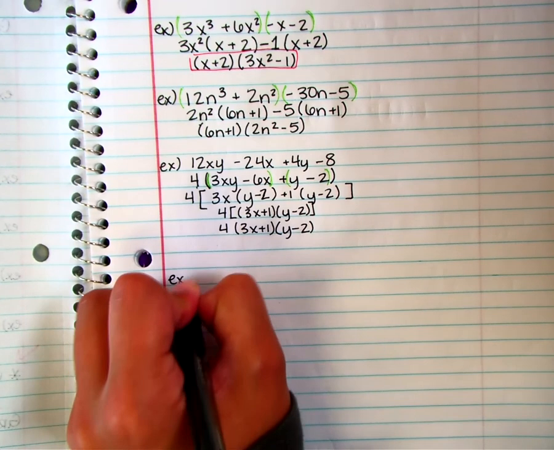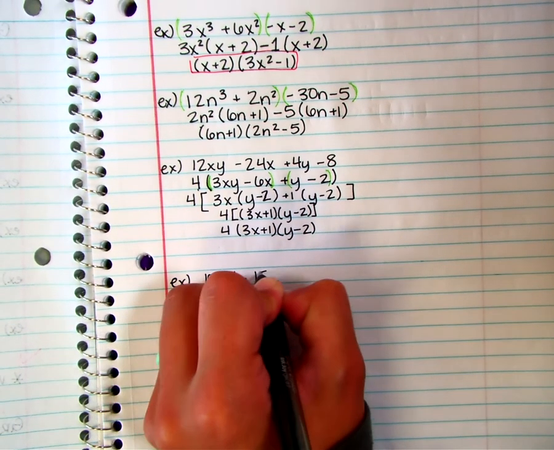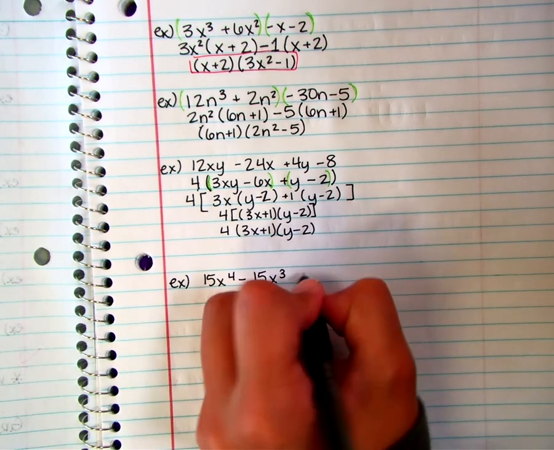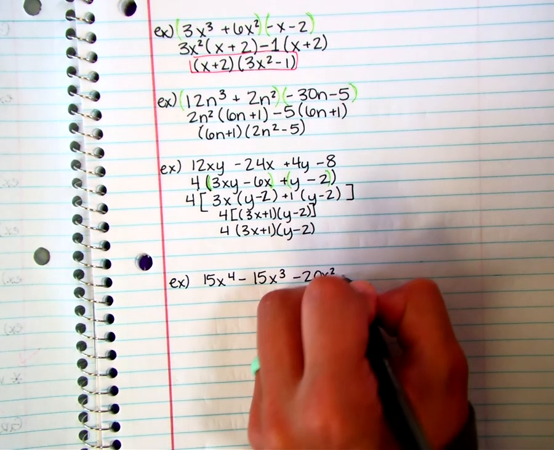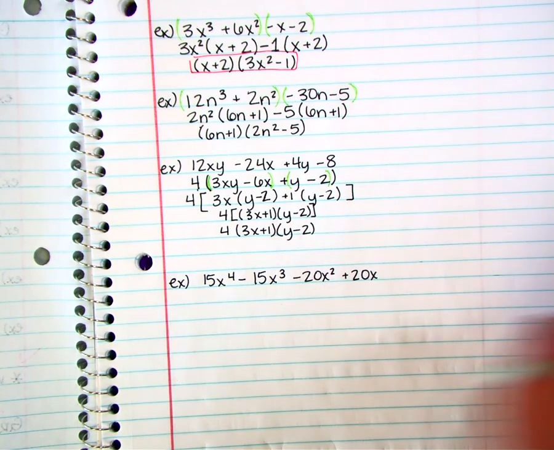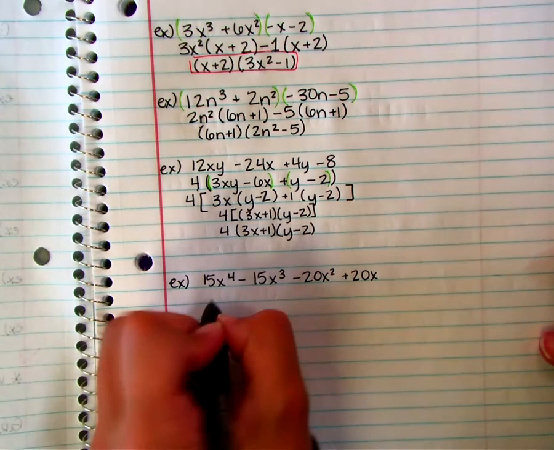And I've got one more example. So 15x to the 4th minus 15x to the 3rd minus 20x squared plus 20x. Do they have a GCF? Definitely do. It is a 5x.